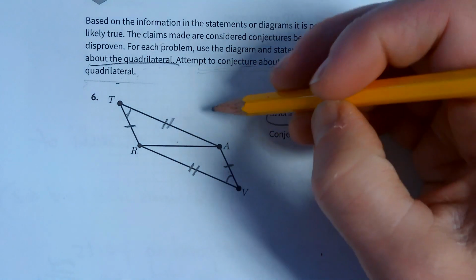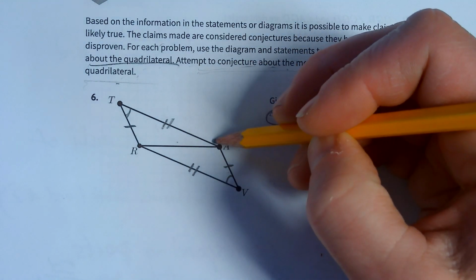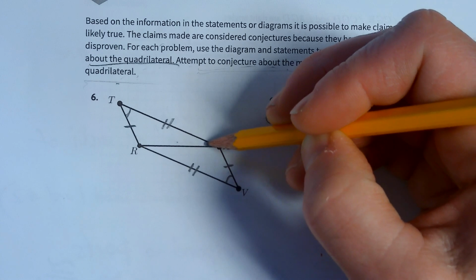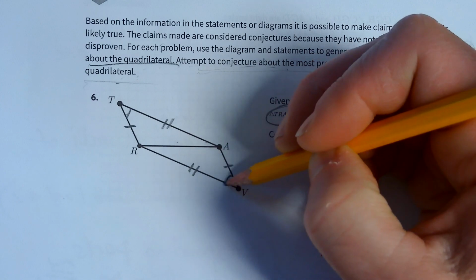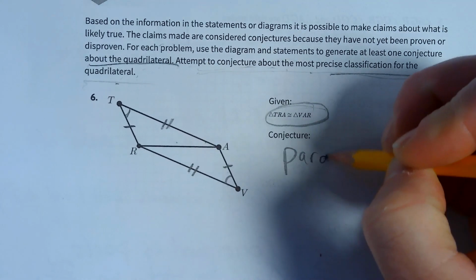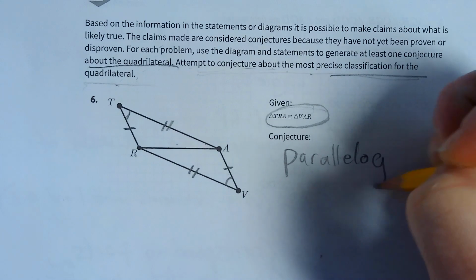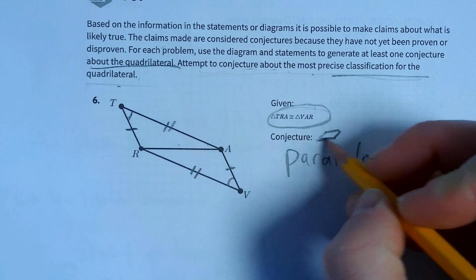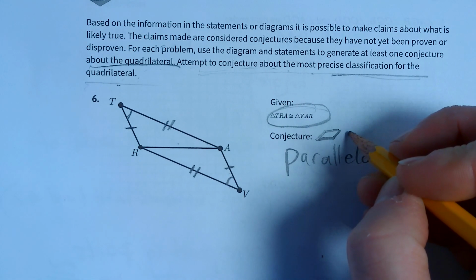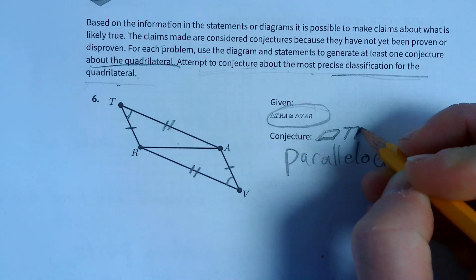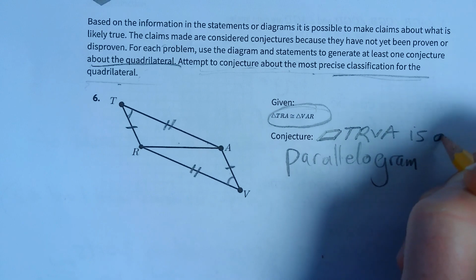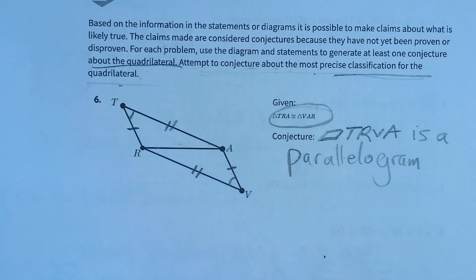I think if we prove that they make the same angle in the same spot, that should be sufficient. Well, let's just conjecture it. Parallelogram. Actually, to be more precise, sometimes you see this symbol: quadrilateral TRVA is a parallelogram. Bam! Great conjecture. Best conjecture ever.